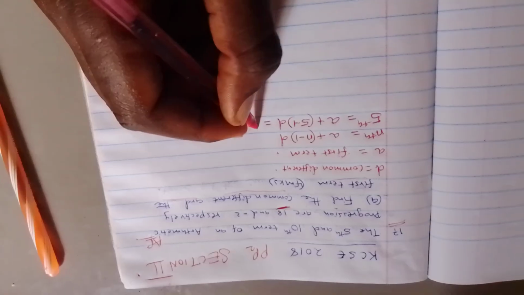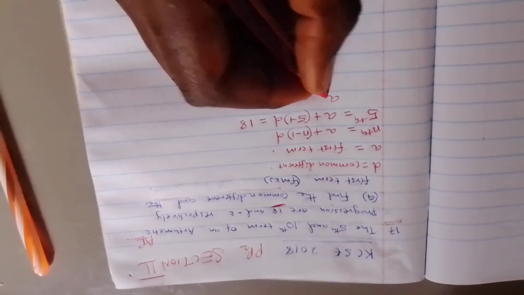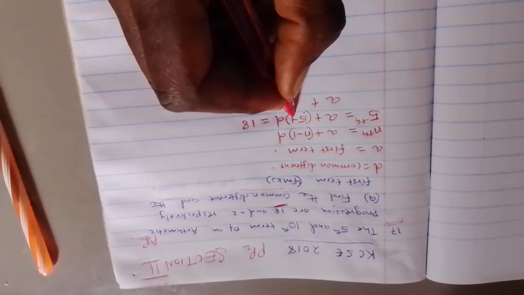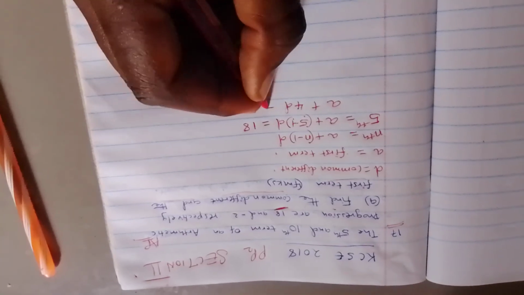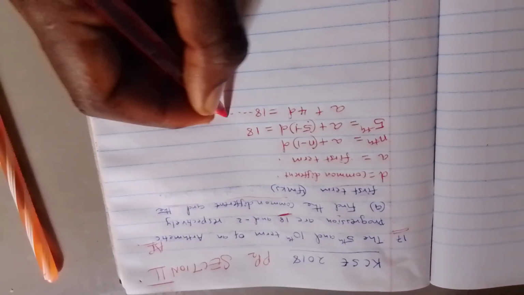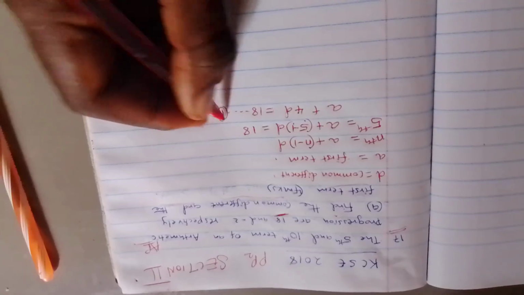So a plus 4d is equal to 18. This is equation 1.